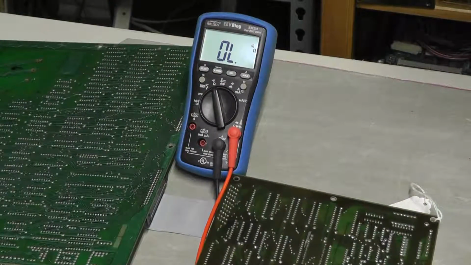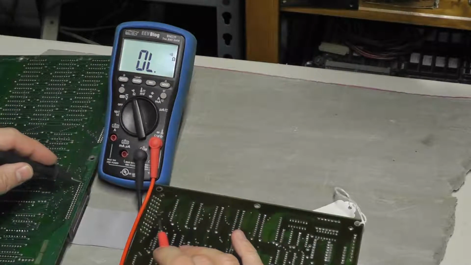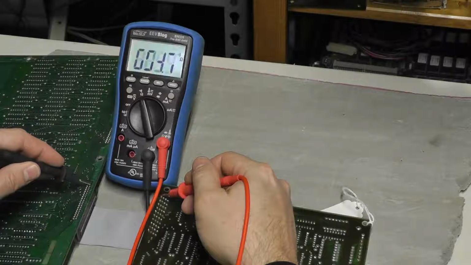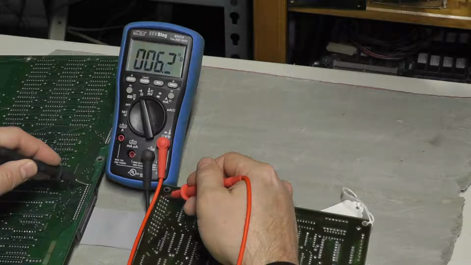All right, I know it's not zoomed up a ton, but hopefully this will show. I'm going to go pin 40 here and just verify continuity and just keep going down.